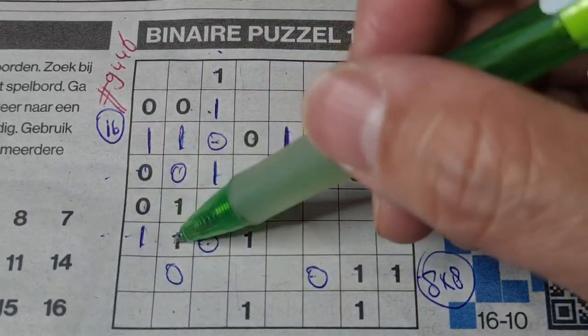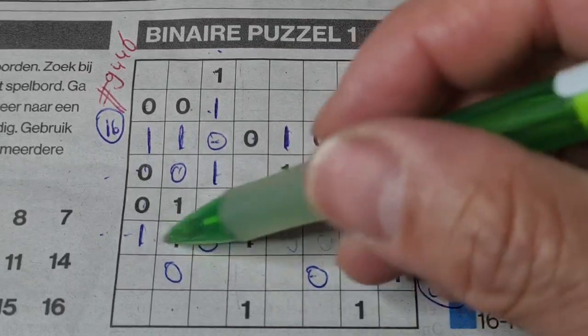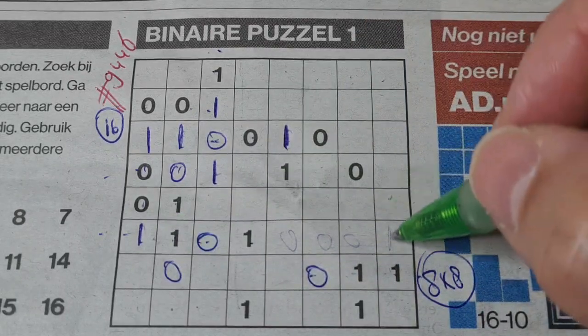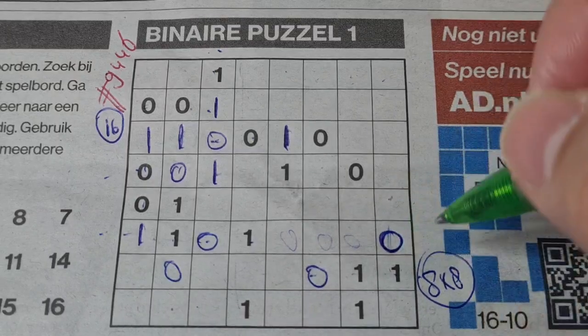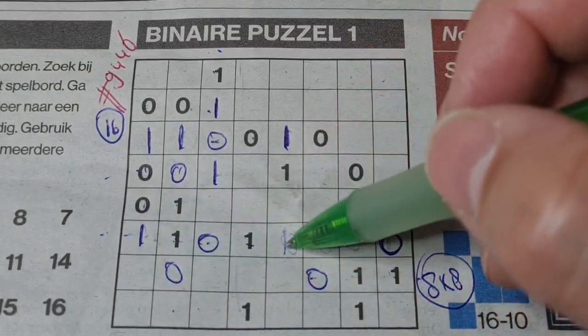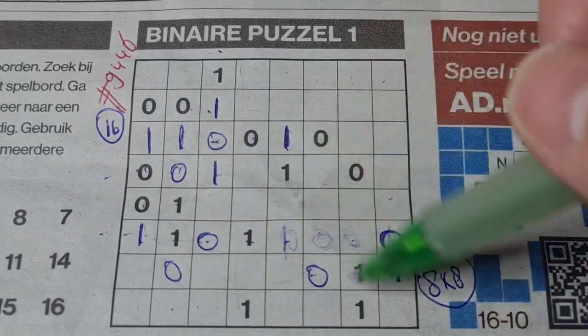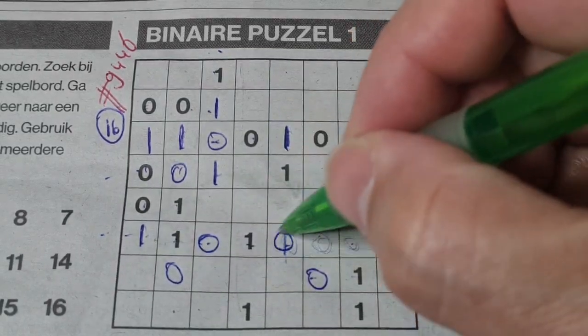We have here 3 ones. If I place number 4 there, then we have 3 zeros in a row in this row. Not allowed, one of the rules, so this can't be 1, there should be a zero. If I place number 4 here, the fourth one, 1, 2, 3, 4, then we still have 3 zeros in this row. Not allowed, one of the rules, so this can't be 1, there should be a zero.